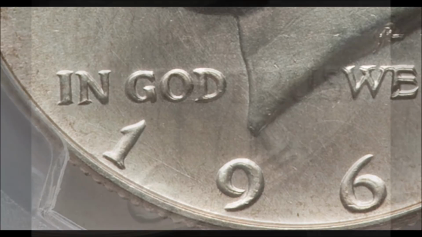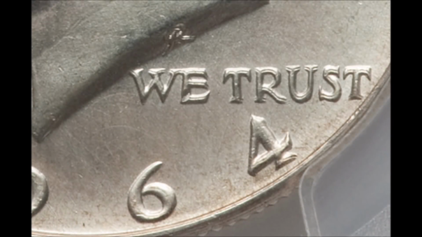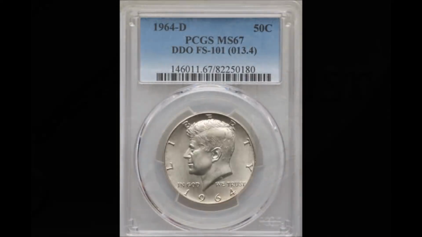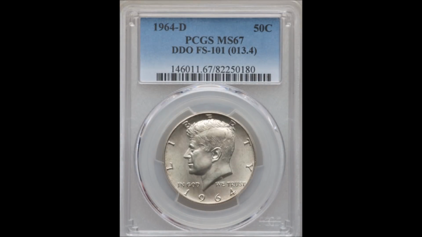Now, if you happen to find one of these while you are searching your silver 1964 Denver Mint Kennedy halves, circulated examples tend to trade between $15 and upwards of $25, while uncirculated examples tend to trade between $30 and upwards of $275.